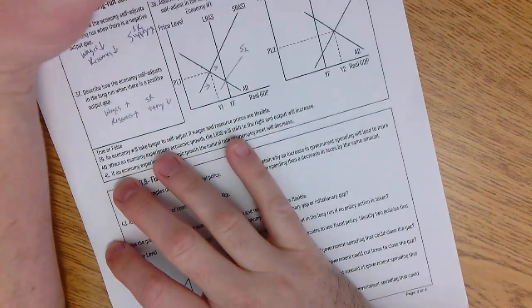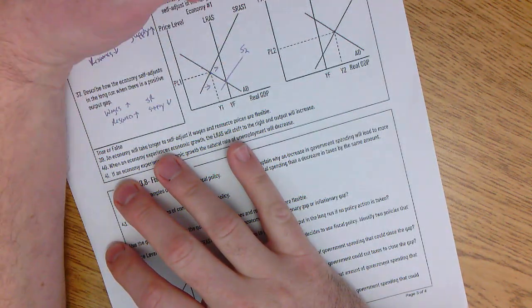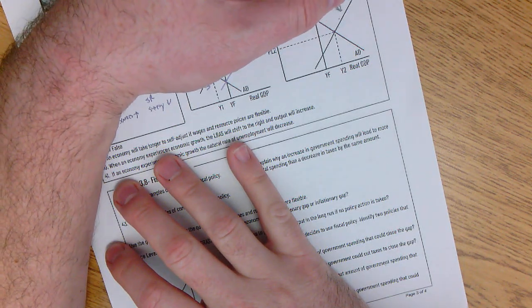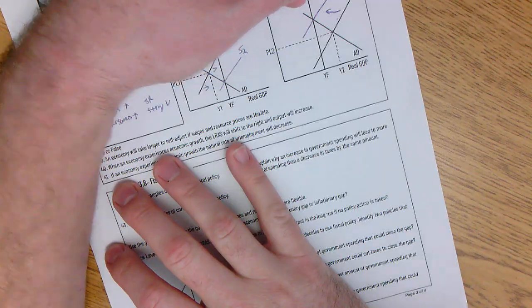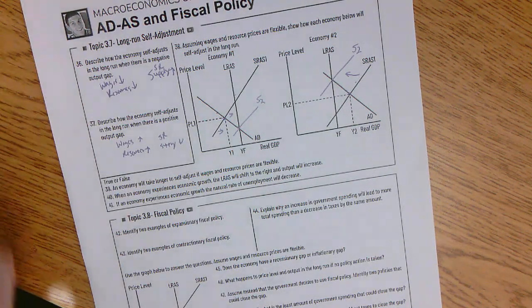But vice versa, if we're in this inflationary gap, if our economy is growing too quickly and prices are getting out of control, wages will go up, resource prices will go up, and it'll make it more difficult to supply these goods, and it would push us back to equilibrium there. So that long-run self-adjustment is if we don't use fiscal or monetary policy to close up those gaps.